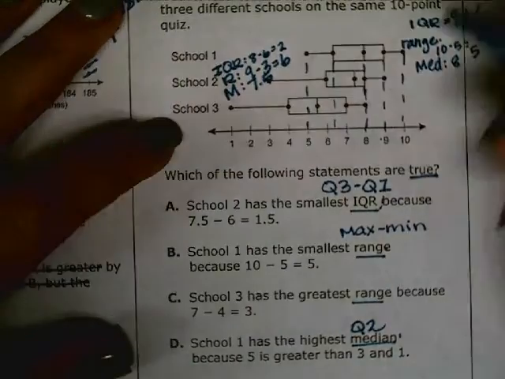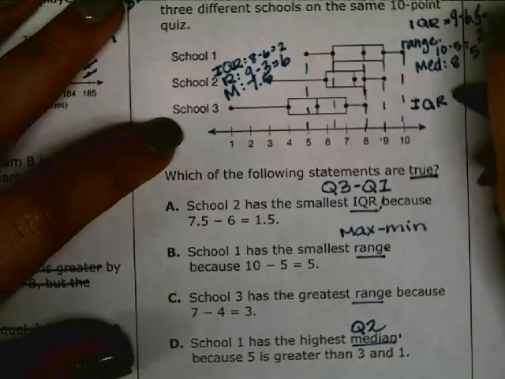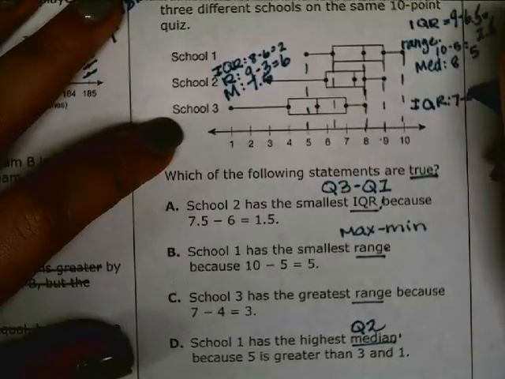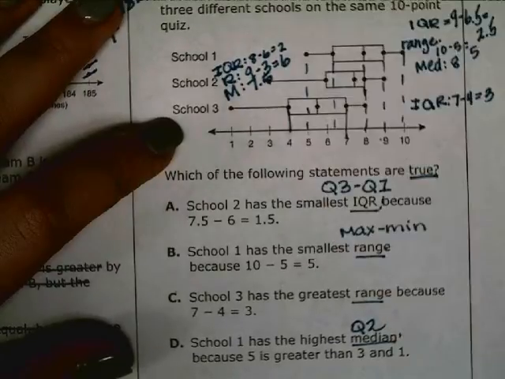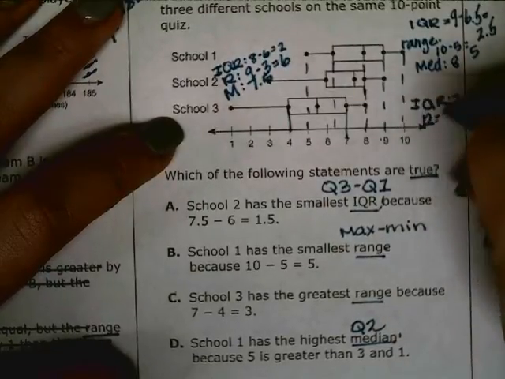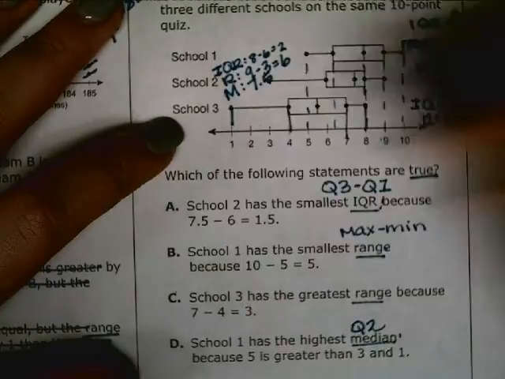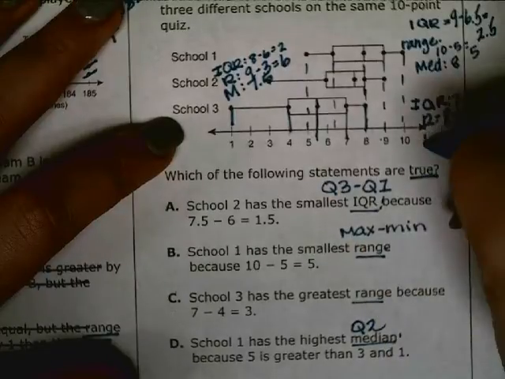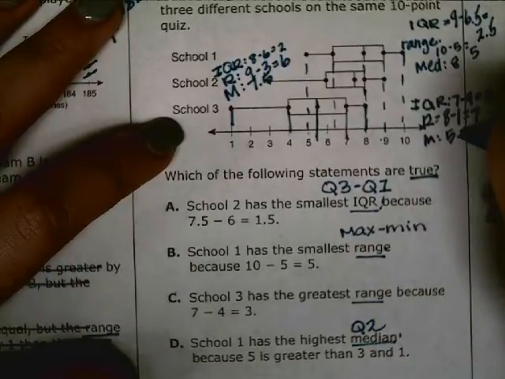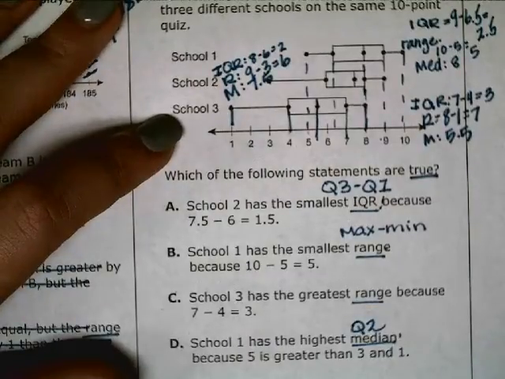And school 3. My IQR is 7 minus 4, which is 3. Right here, 7, 4. My range is 8 minus 1. And my median is 5.5. So with this information, we can now determine which one is true.